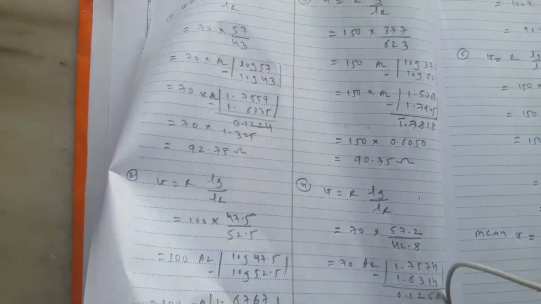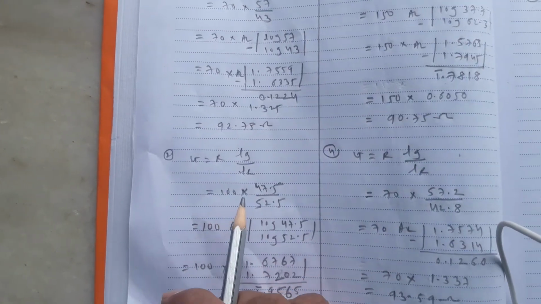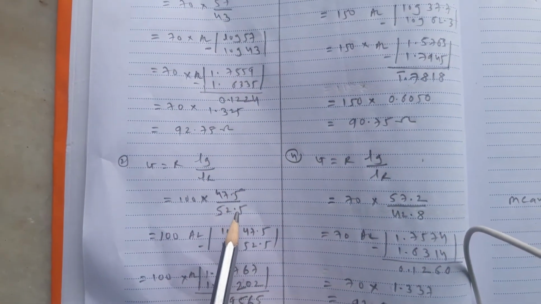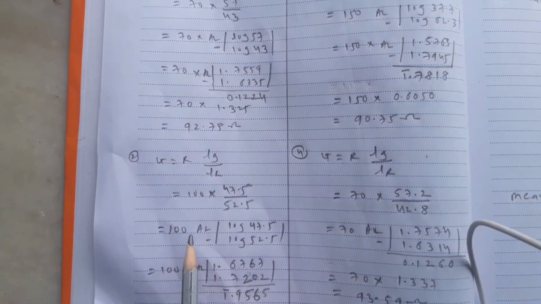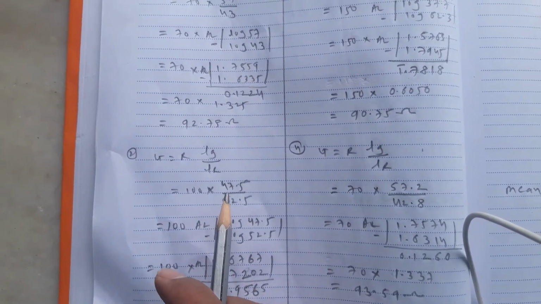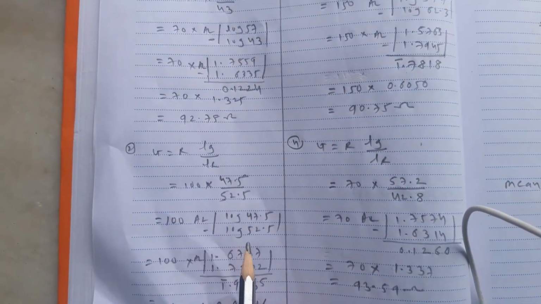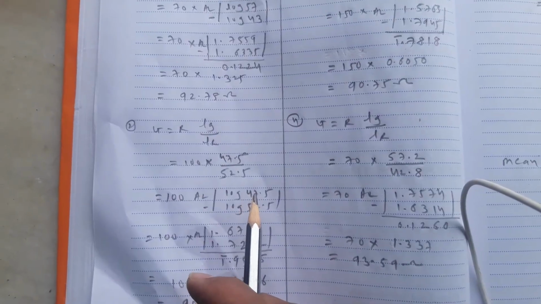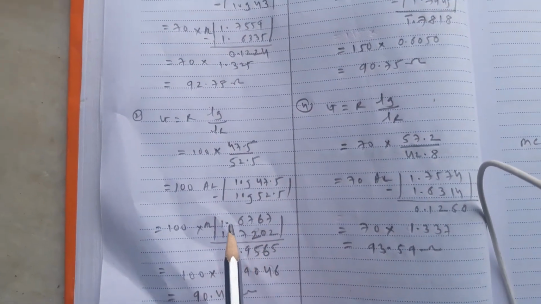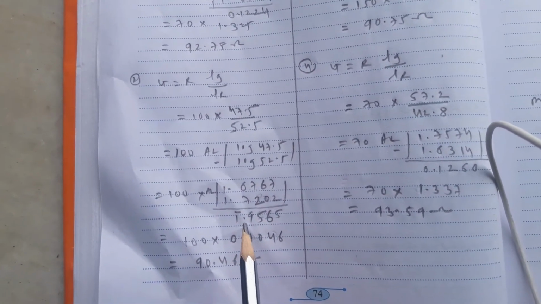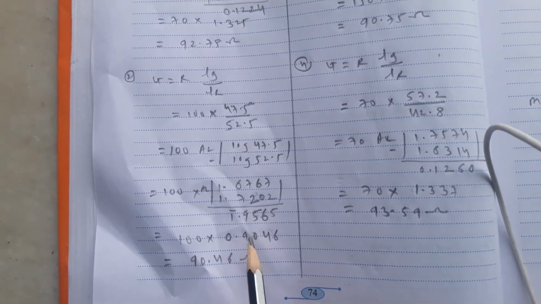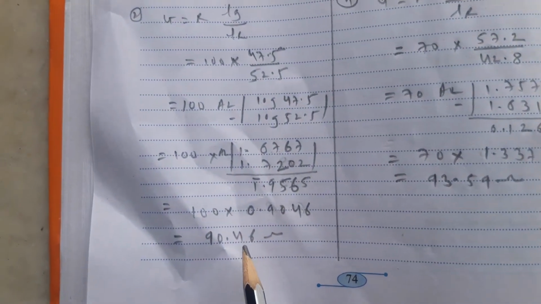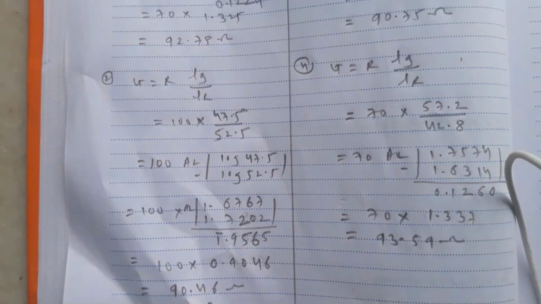So in the second calculation, 100 I kept as it is. Antilog of log of 47.5 minus log of 52.5. See the log of this, then subtraction, I got this, took its antilog, I got this. 100 multiplied by this, I got 90.46.